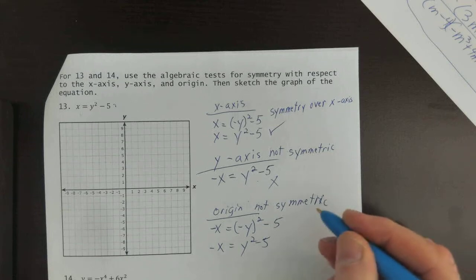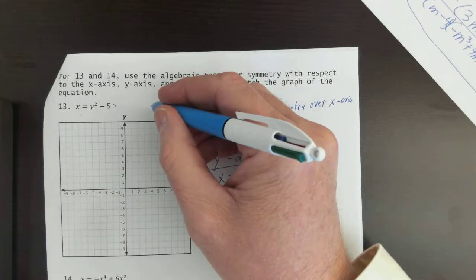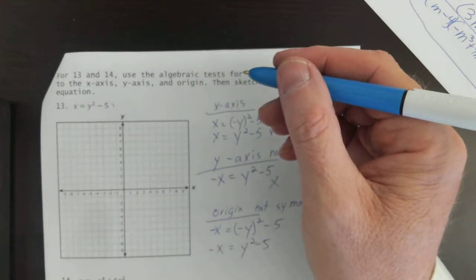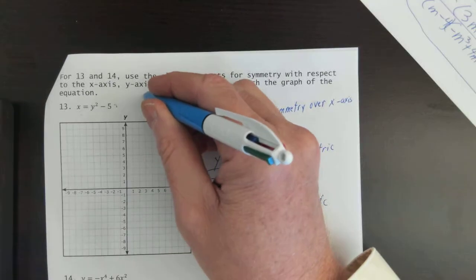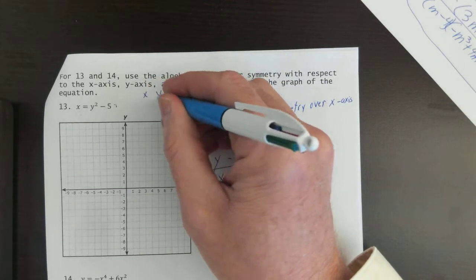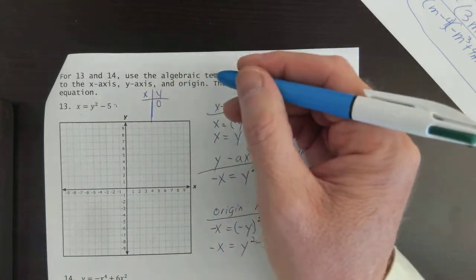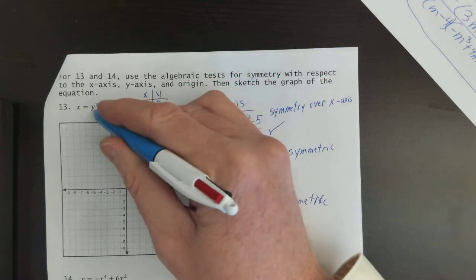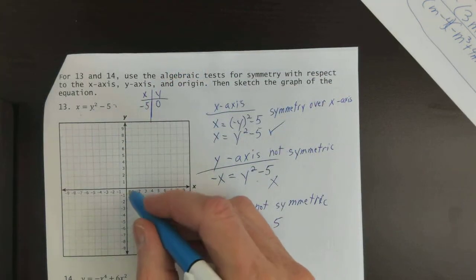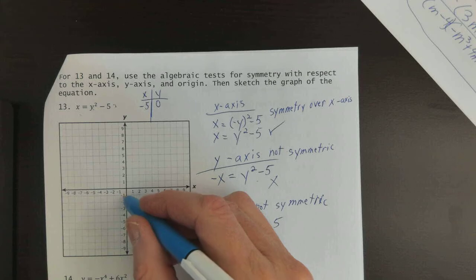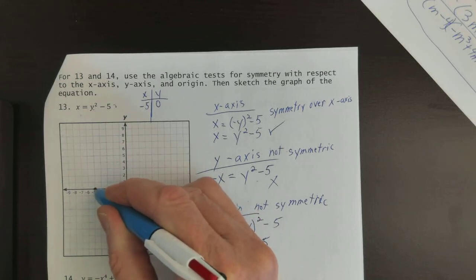And then when I go to make a graph, I'm just going to draw by hand here with a table, and I'm going to put y values in. If y is 0, 0 squared minus 5 is negative 5. I'm going to plot negative 5, 0.